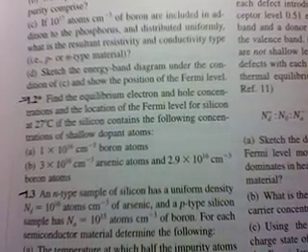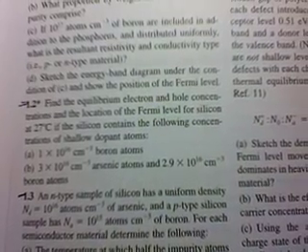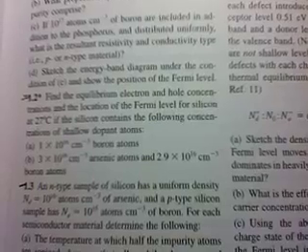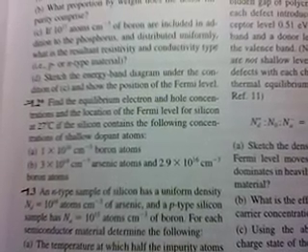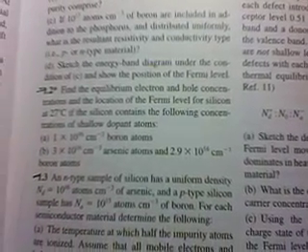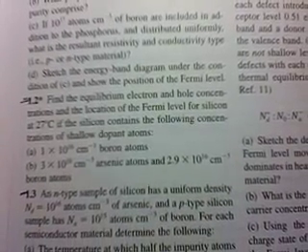Okay, question 1.2. Find the equilibrium electron and hole concentrations and the location of the Fermi level for silicon at 27 degrees C if the silicon contains the following concentrations of shallow dopant atoms: 1 times 10 to the 16 per centimeter cubed boron atoms for part A, and for part B, 3 times 10 to the 16 per centimeter cubed arsenic and 2.9 times 10 to the 16 per centimeter cubed boron atoms. Okay, so that's the question.